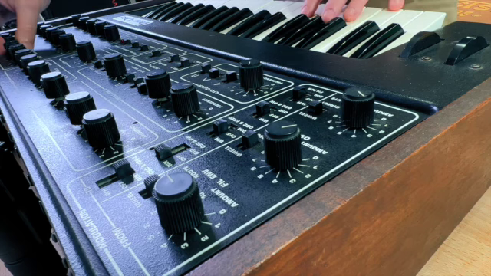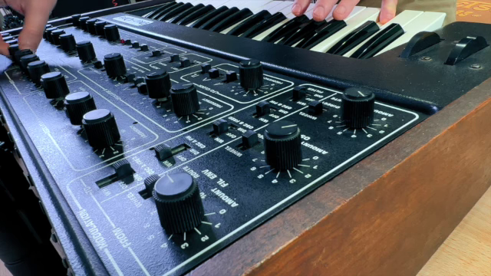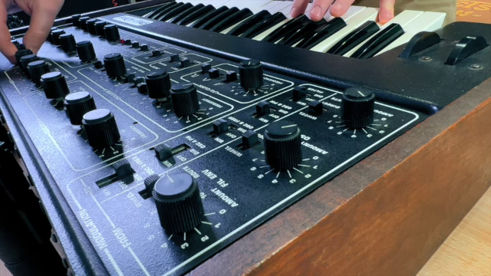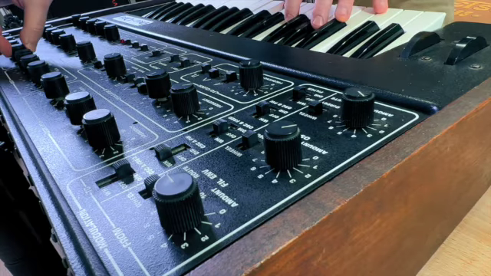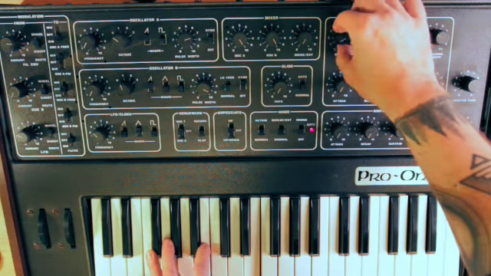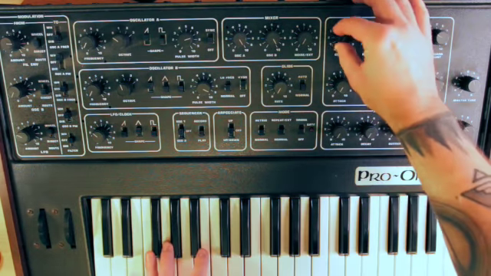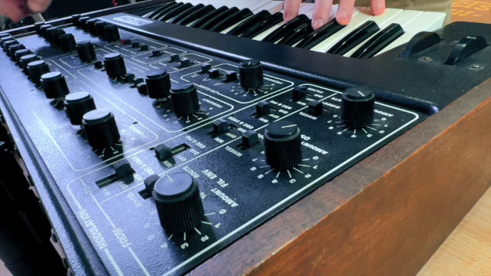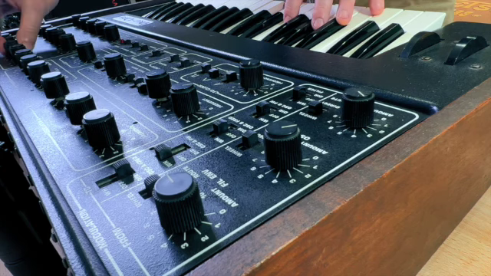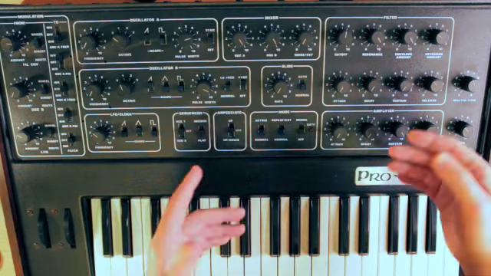Let's bring up the resonance at 9 o'clock. Let's bring it up to noon. I think we'll start losing some low end. Yeah. We are already losing low end, and the filter will soon start to self-oscillate. It's about 3 o'clock. And we are self-oscillating, which means you can play the filter.